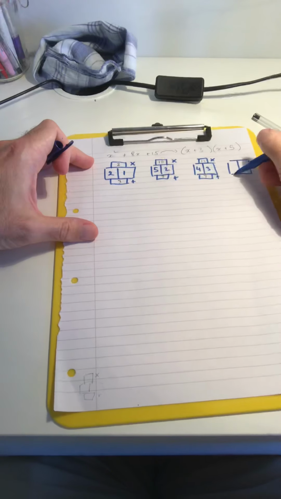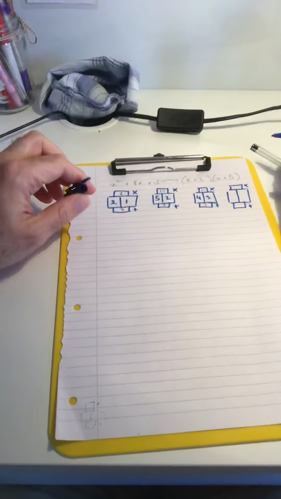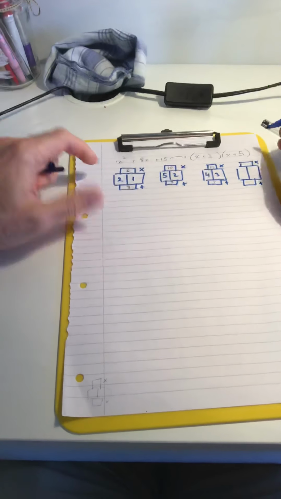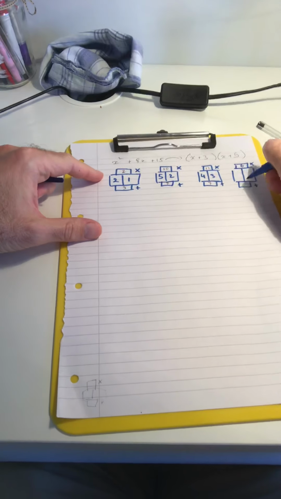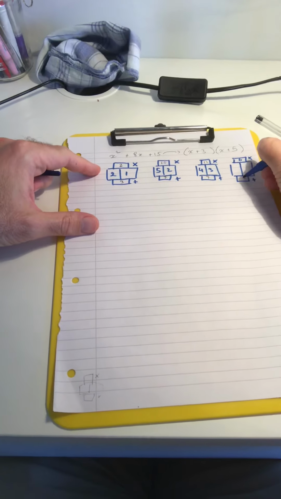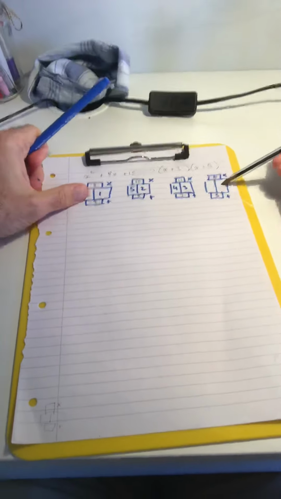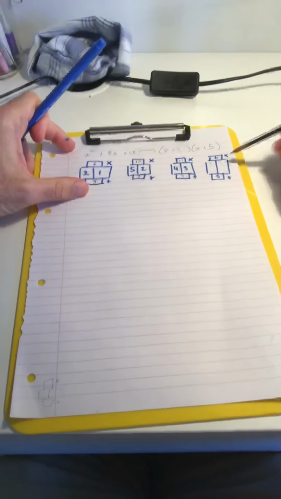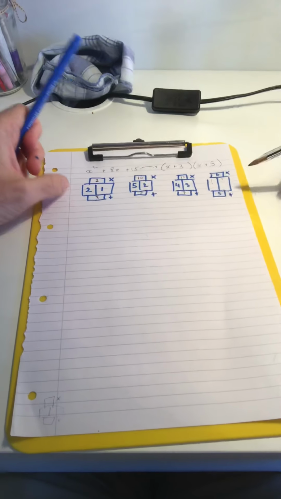For this one, I'm going to be using 6 here for the times, and 5 here for the plus. So now I'm trying to find two numbers. When I times the two numbers, I don't know what they are, question mark, question mark, I get 6. When I add them, I get 5.